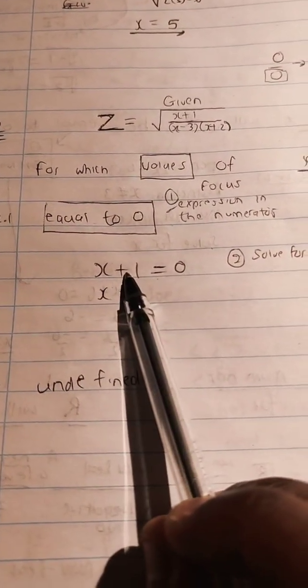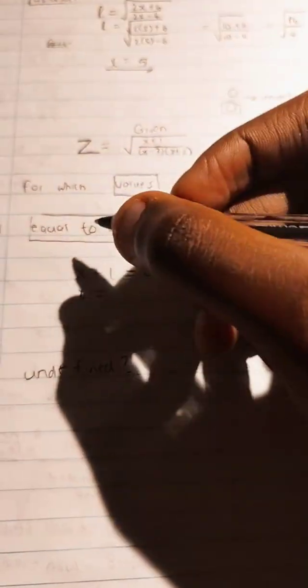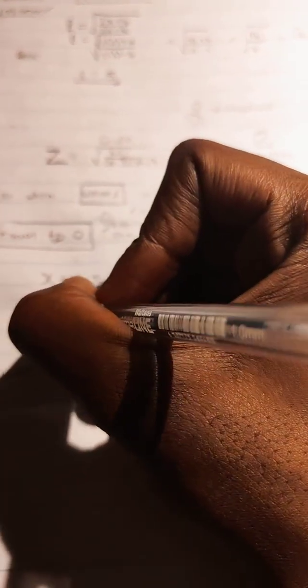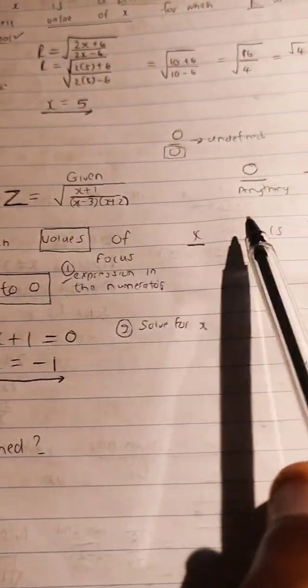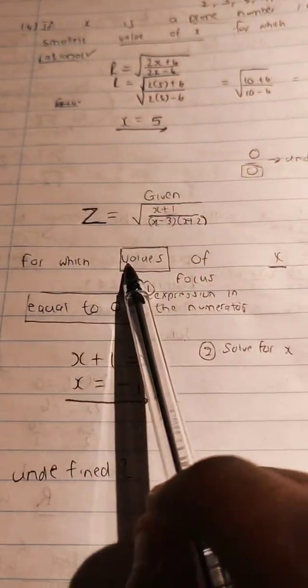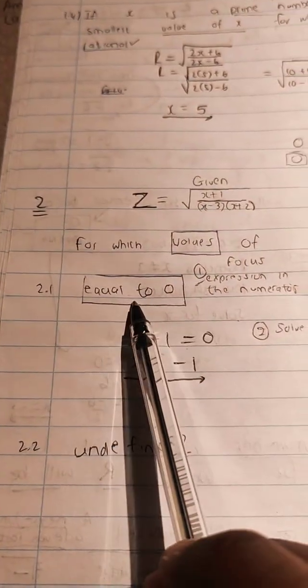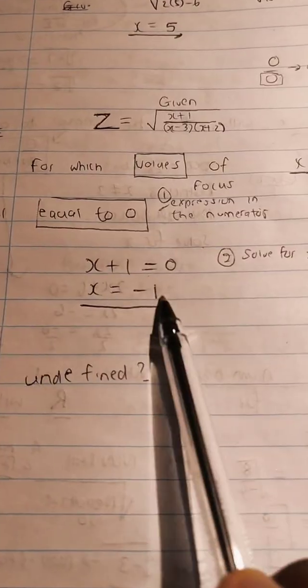When plus 1 is moved to the right hand side, what happens to plus 1? The plus 1 becomes negative 1. Therefore, the value of x that we are looking for, which will basically make z be equal to 0, is actually x being negative 1.